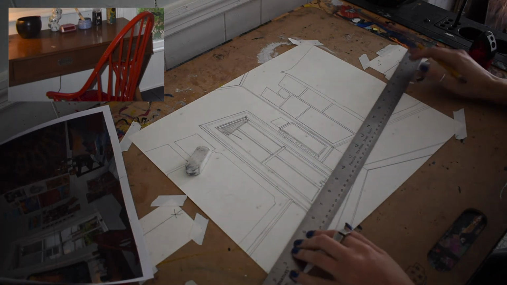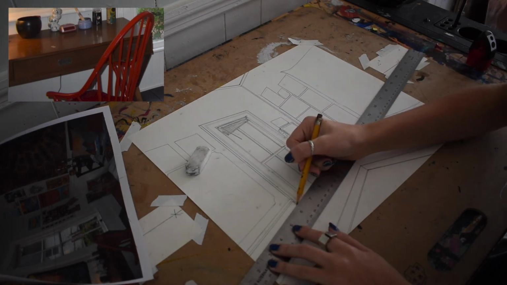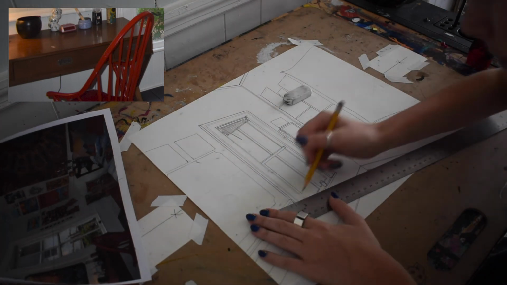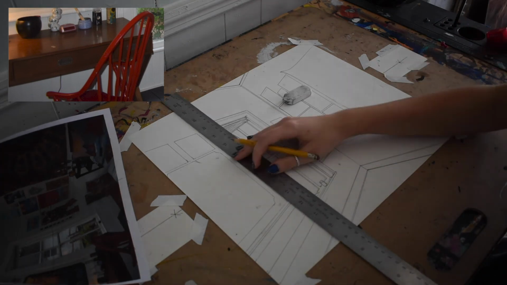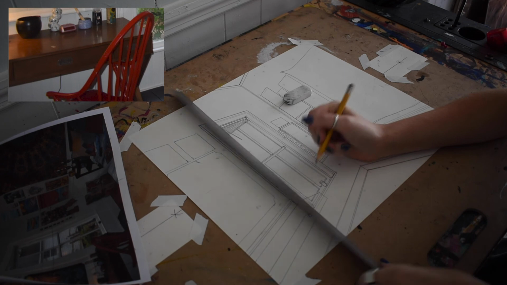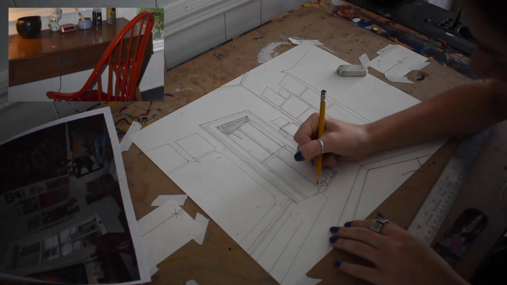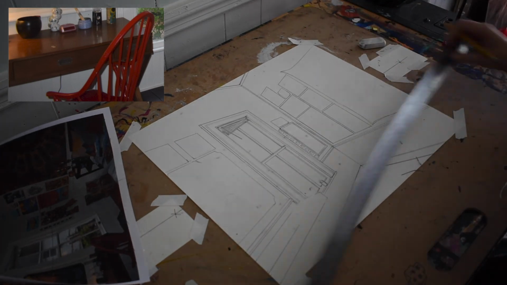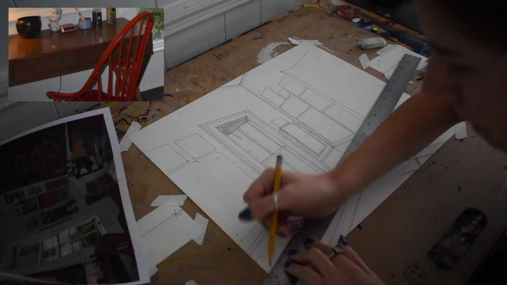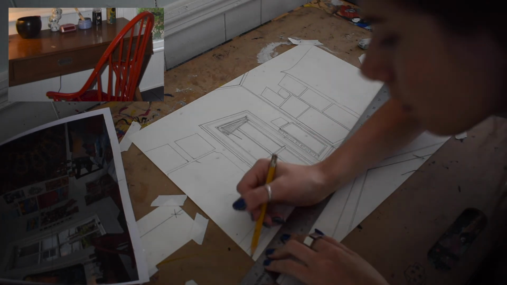All of the lines that are horizontal will go to a vanishing point. The other lines of your object will not use a vanishing point. So this corner right here, it goes straight up, so that one's pretty easy for me to figure out. The ones that you may have trouble with are the lines where it doesn't go straight up and it doesn't go to a vanishing point, like the edge of my desk where it goes and meets the wall.